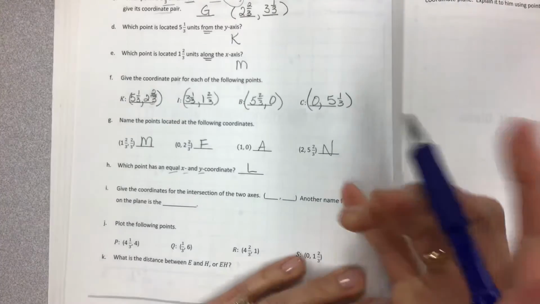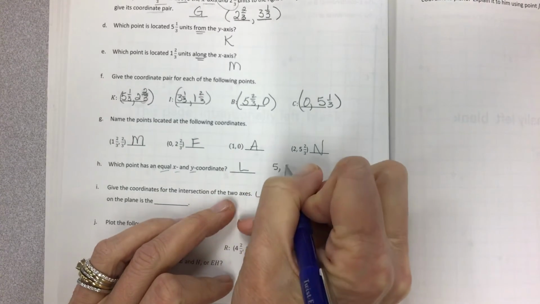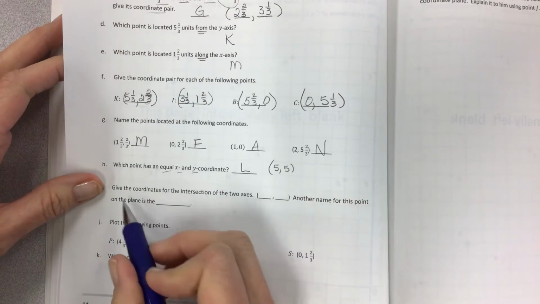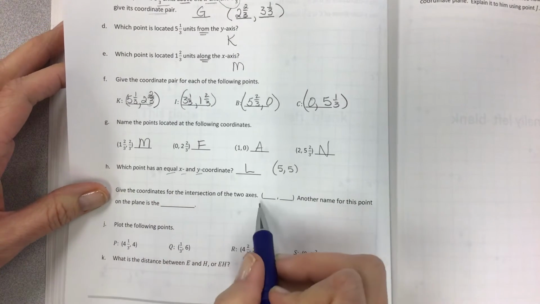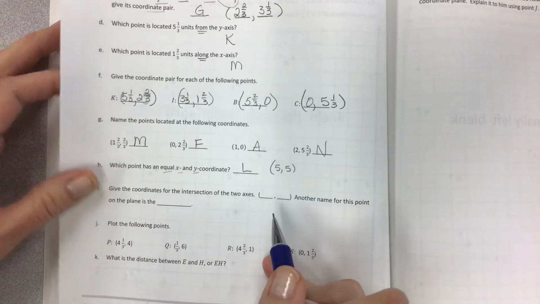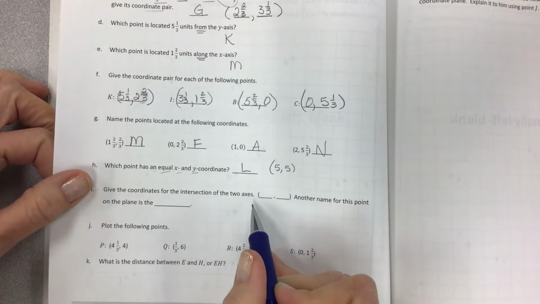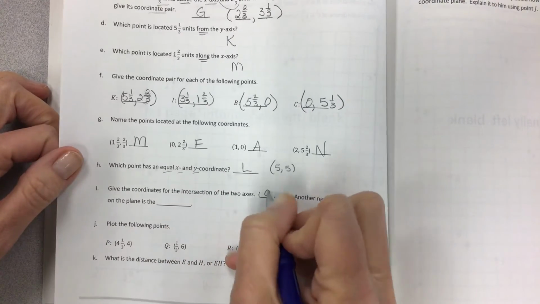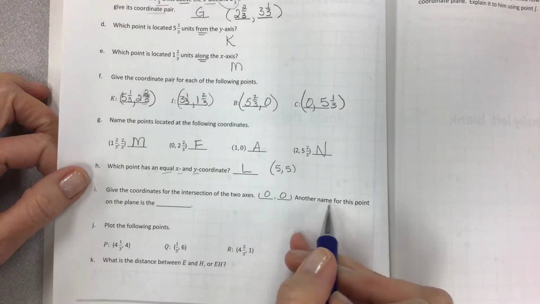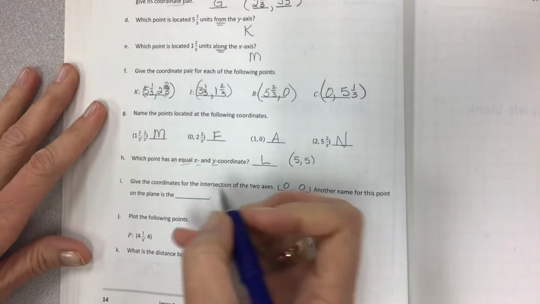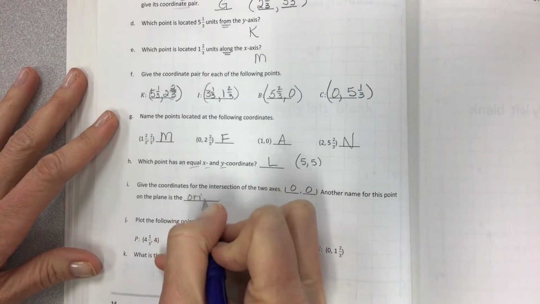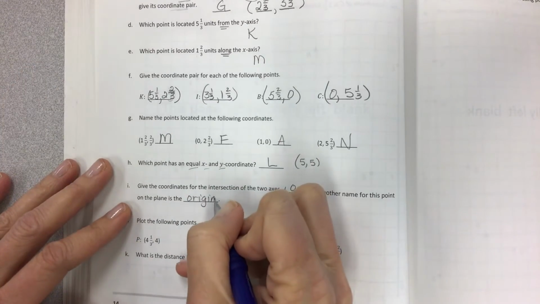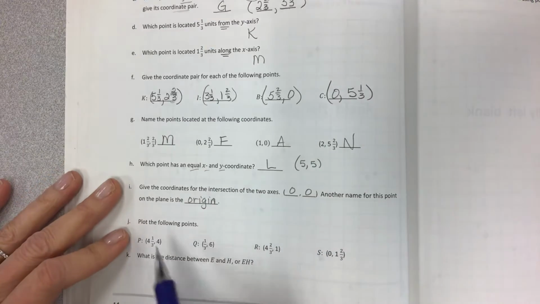And you can even put what the coordinate is just to show how awesome you are. You could put that it's 5, 5. Okay? Give the coordinates for the intersection of the two axes. I don't even have to turn the page. That's not a graphing question. It's a knowledge question. The intersection of the two axes is at 0, 0. And another name for this point is the origin. And again, you should memorize that. You should remember it, know it.